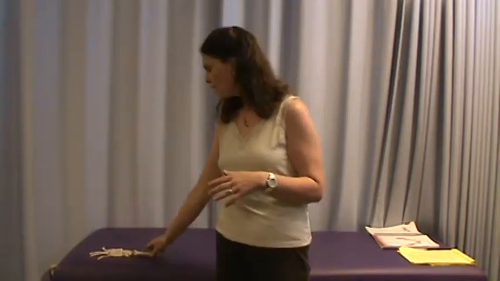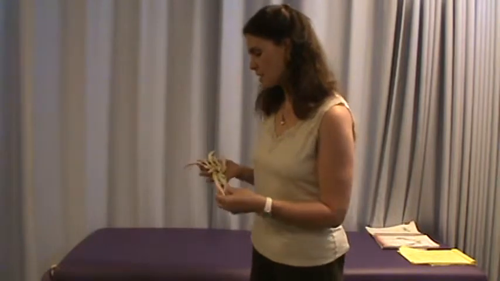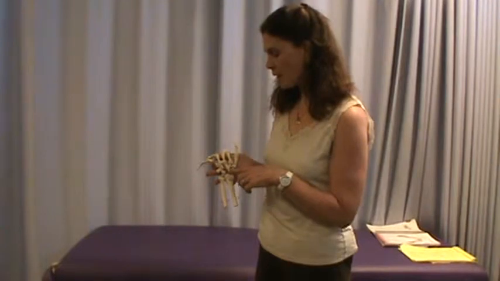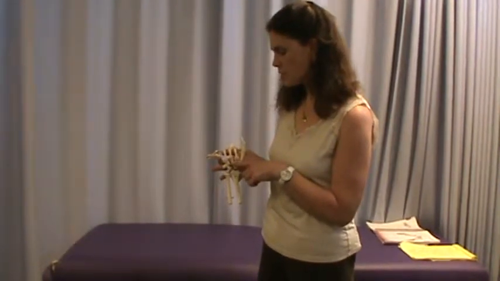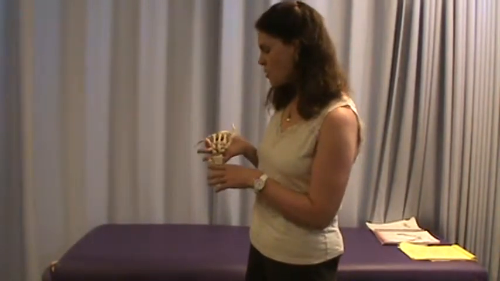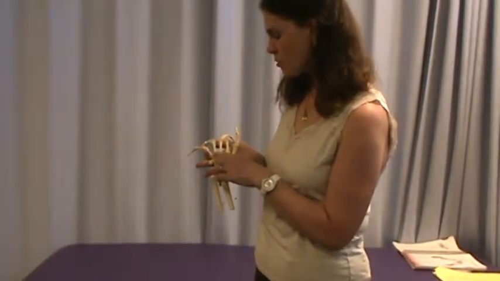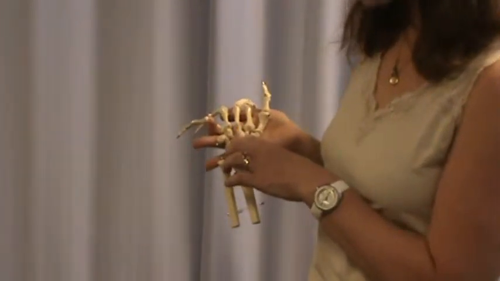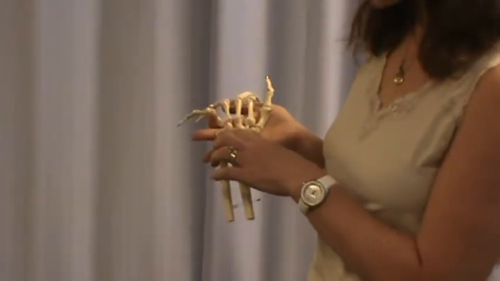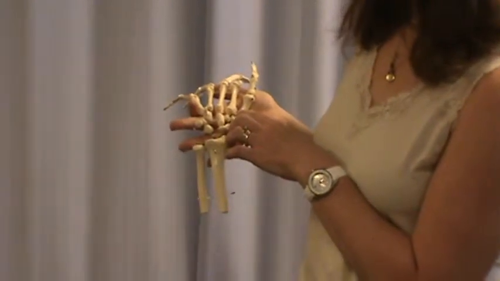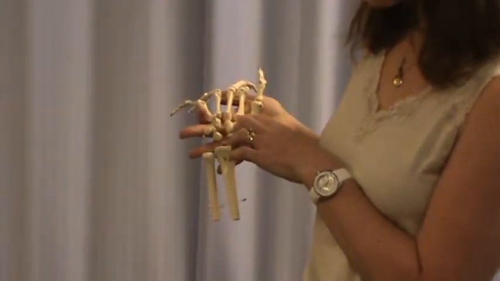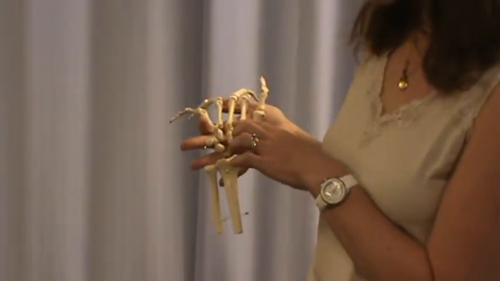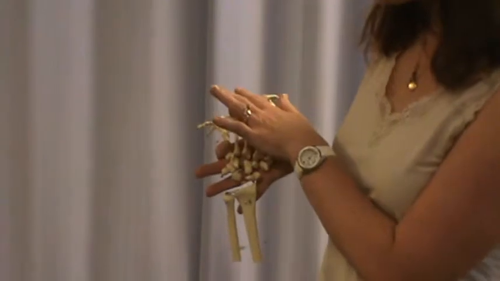So in terms of the bones of the wrist and the hand, what we think of as the wrist is the articulation between the radius and the carpal bones. And the carpal bones, and there are 8 of them, are what make up the wrist. There's what we call the proximal row and the distal row. The proximal row includes the scaphoid, the lunate, the triquetrum, and the pisiform on top of the triquetrum. The distal row includes the trapezium, the trapezoid, the capitate, and the hamate. Then you have the metacarpals, and then you have the phalanges.